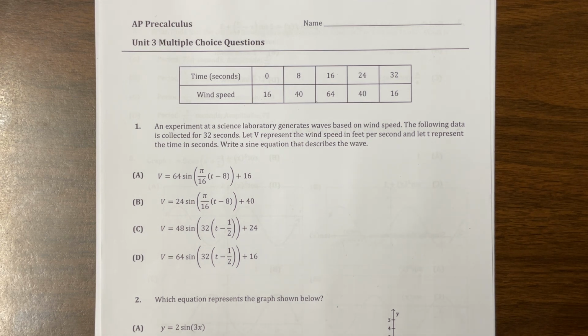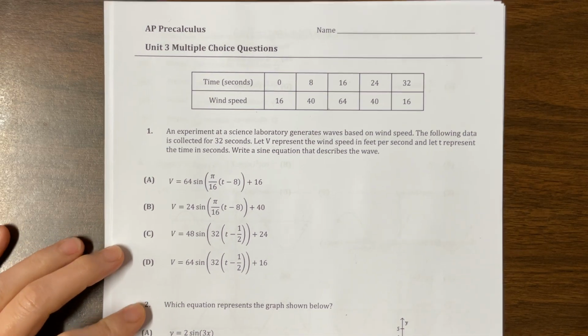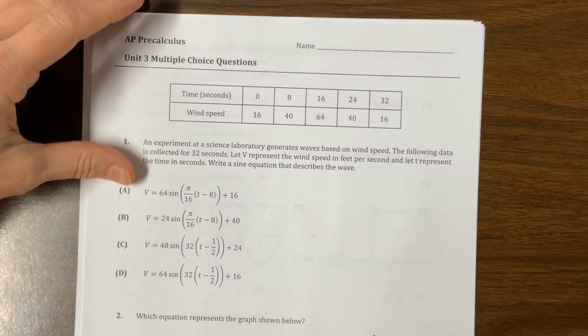This is Unit 3. I don't remember the teacher that wrote this, so I apologize. I should go back to Facebook and search for it and see who I can give credit to. So thank you for making this available.